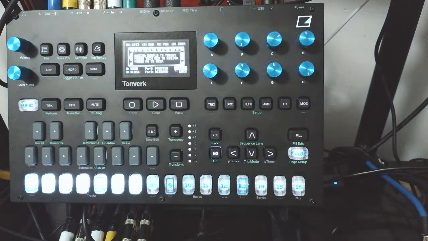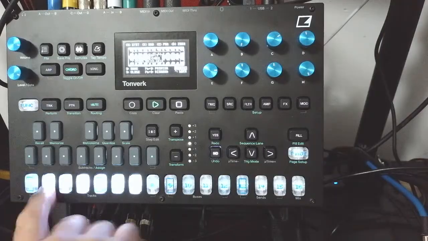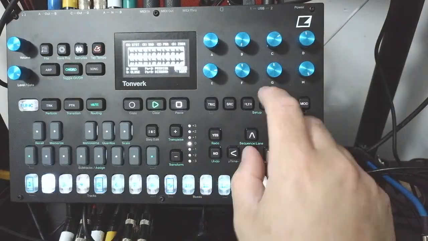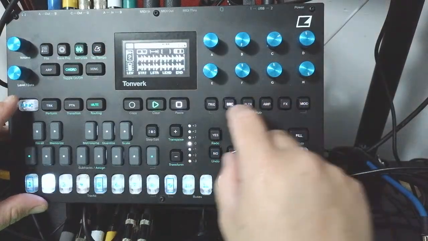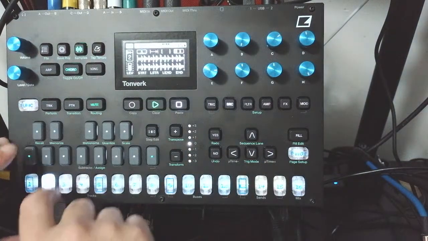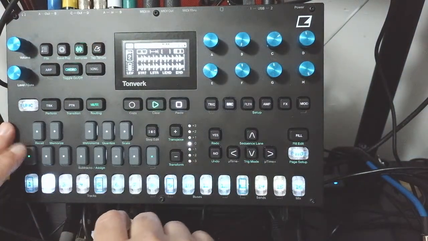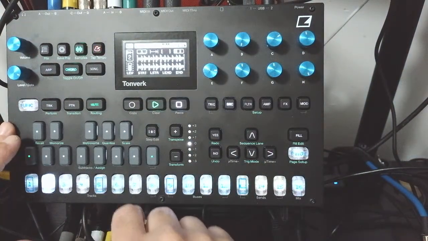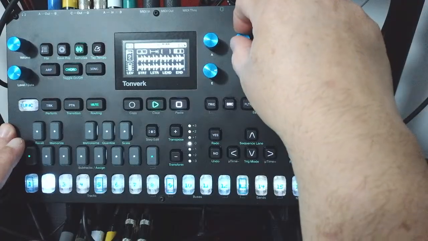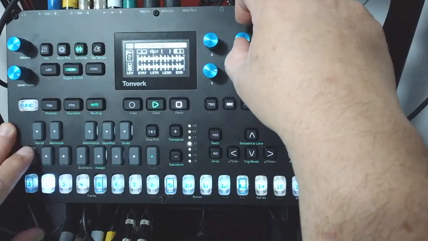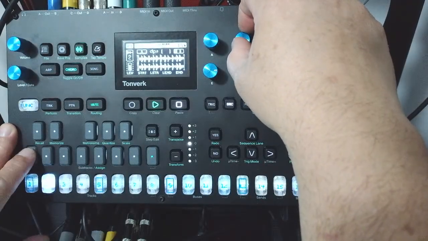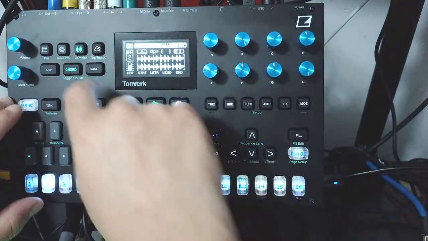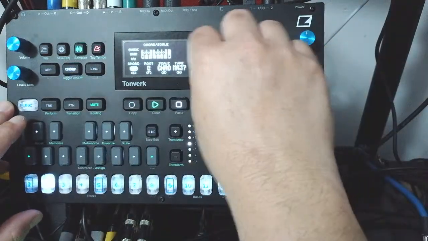I wanna assign it to number 2, and then we get out of here, and here we have it. Oh, it's on chord mode. Let me turn off the chords.